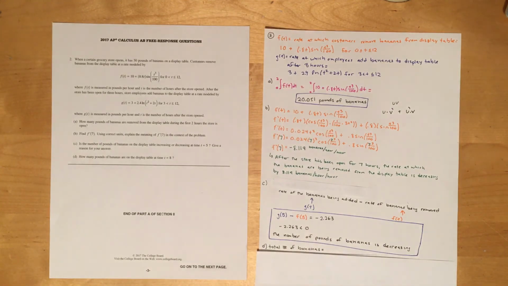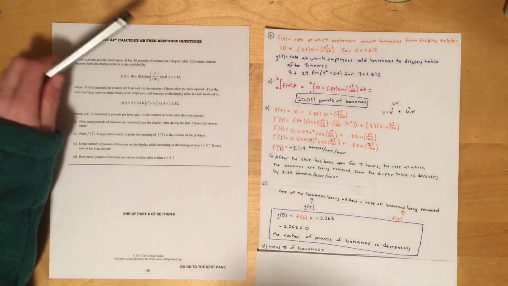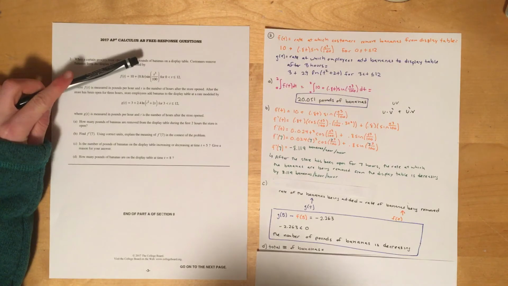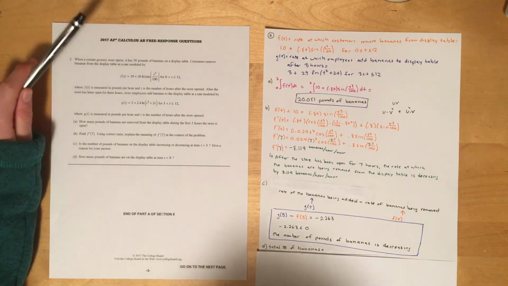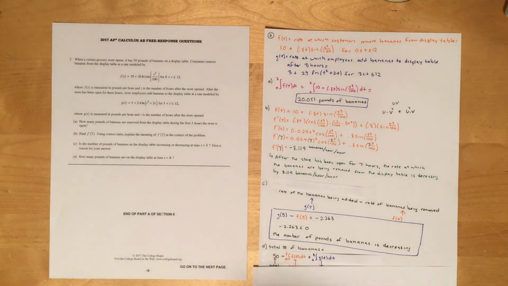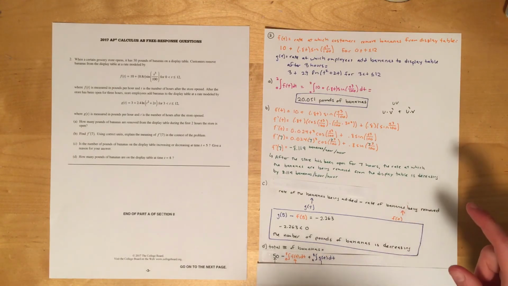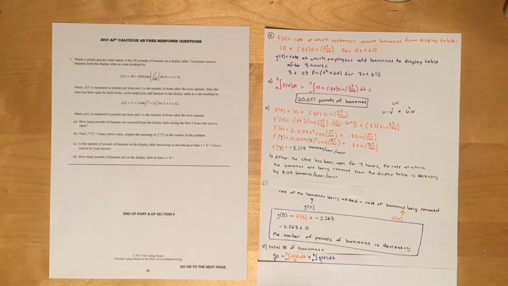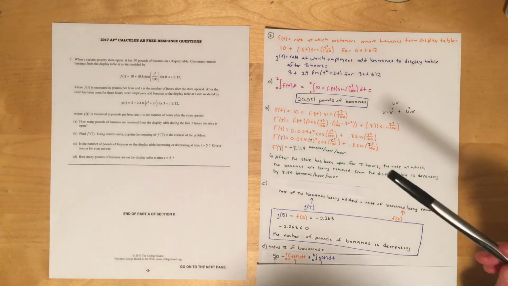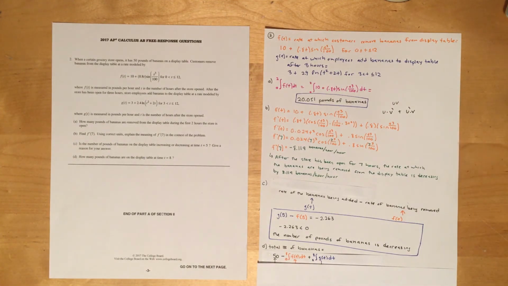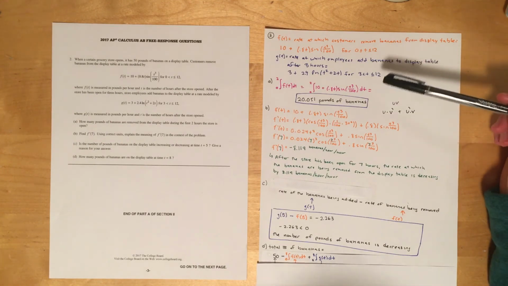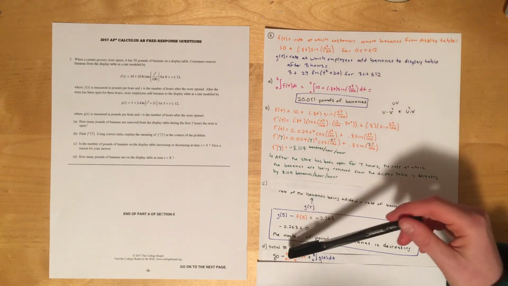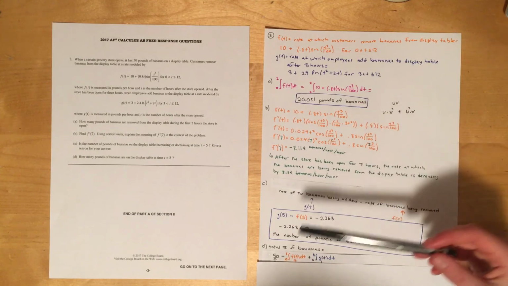Alright, now for D, it asks how many bananas are on the display table at t equals 8. So first we have to begin by noting that it has 50 pounds of bananas on the display table when the grocery store opens. So 50 is our initial, and then you're going to have to subtract the number of bananas being removed. So as stated before, you have to integrate the rate to find the actual number of bananas that were being removed. So I integrated f of t from 0 to 8, and I subtracted that from 50.